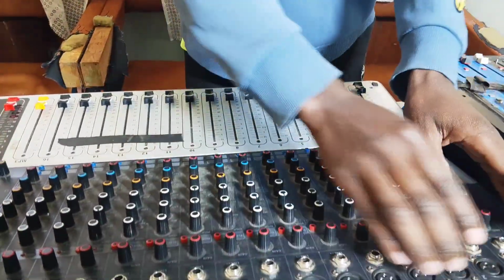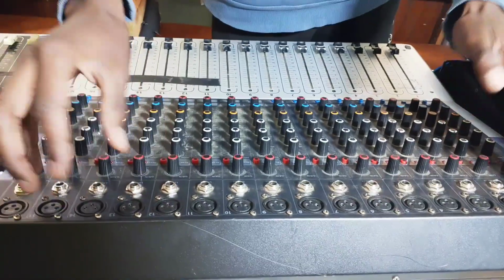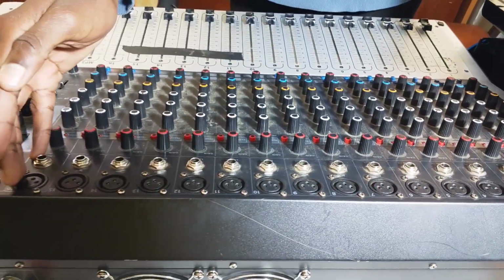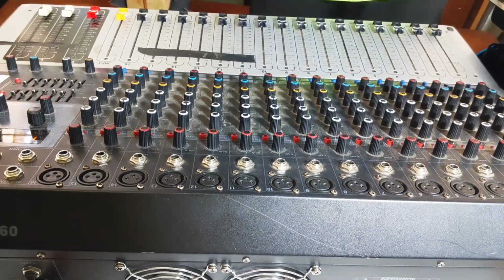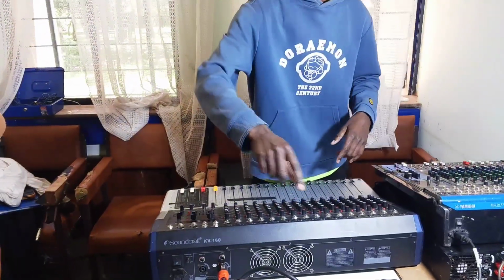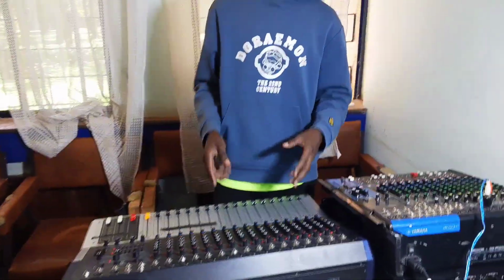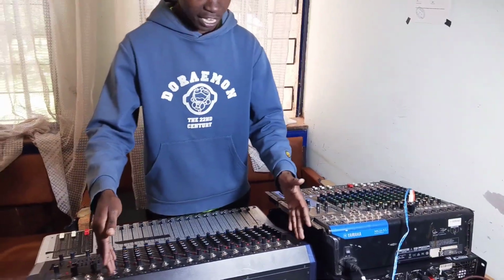Also we have this thing here. This is called an input. You have to know that everything that comes into the mixer is an input, and everything that goes out from the mixer is an output. With me here are 16 inputs.